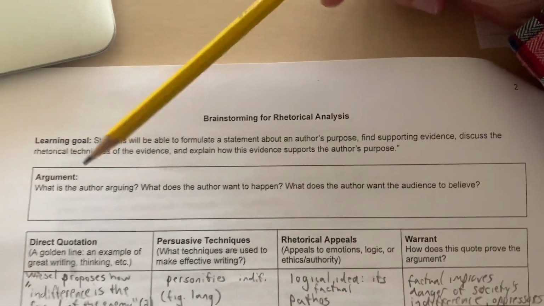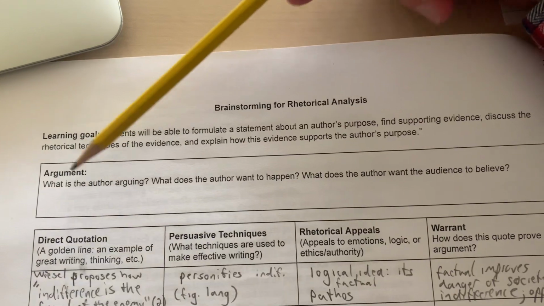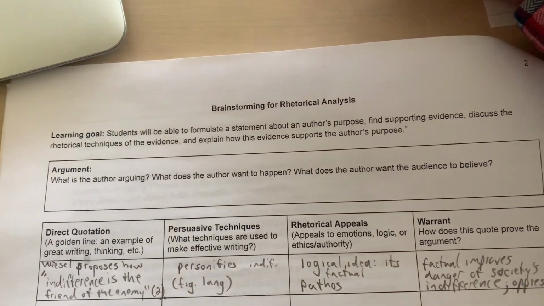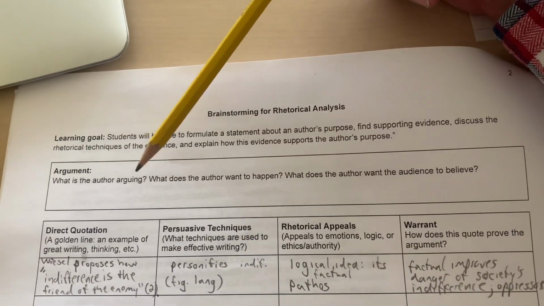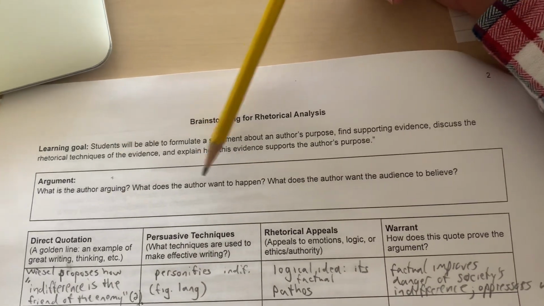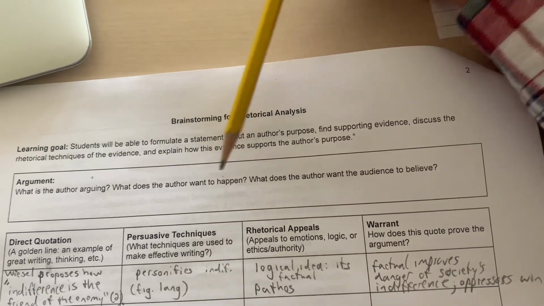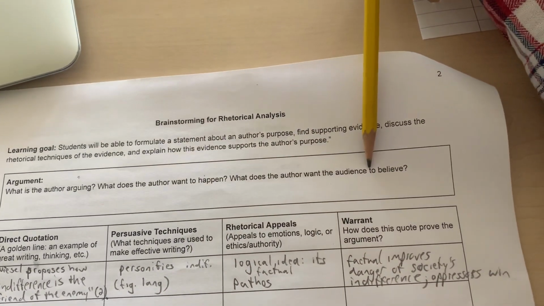So in this box, you're writing down, what is Wiesel arguing? What is he trying to convince his audience about indifference? What does he want to have happen? What does he want the audience to believe? This is basically helping you write your thesis statement.